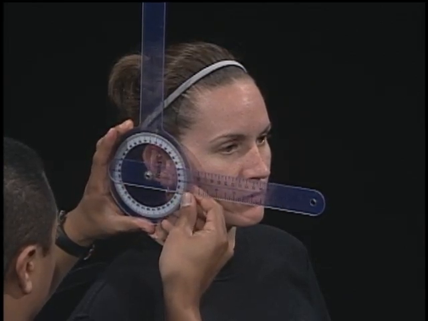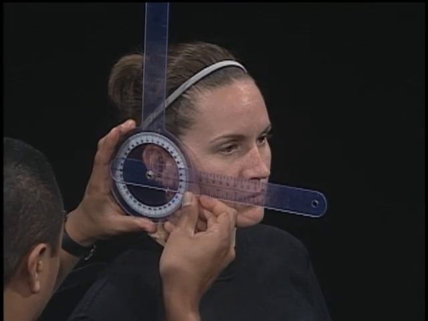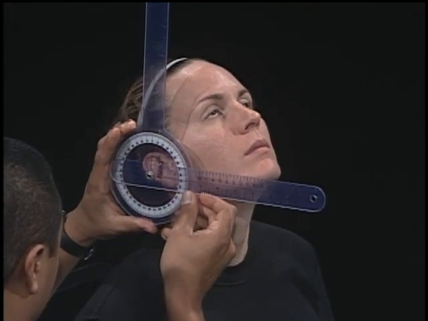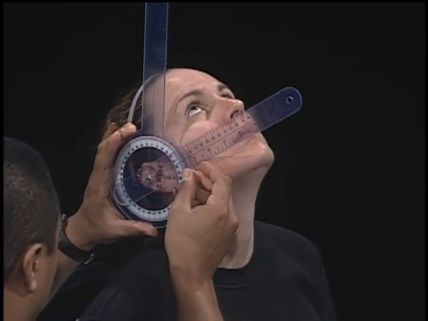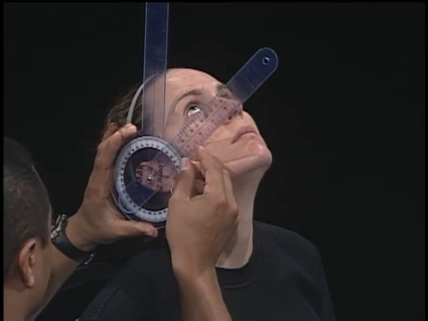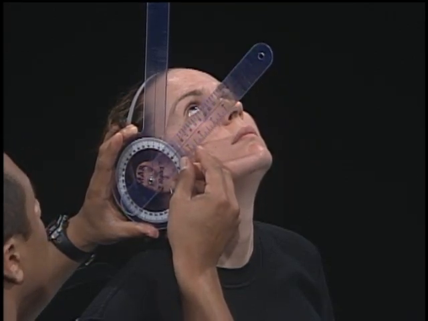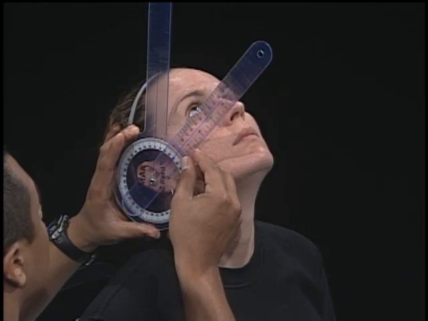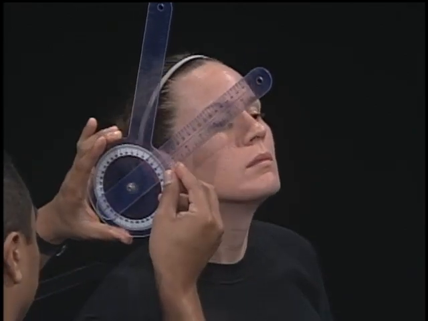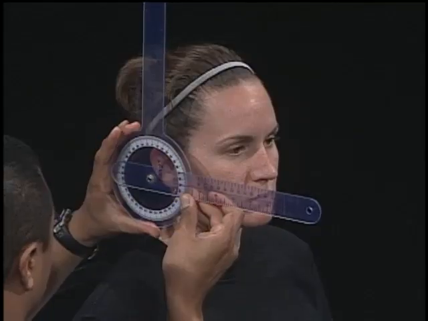Ask the patient to perform cervical extension as done previously, maintaining the goniometer in alignment through the entire range of motion and observe for any extraneous movements of the trunk. Read the degrees of motion on the goniometer and then ask the patient to return the head to the starting position. Remain at eye level of the goniometer when reading the measurement. Make a note of the amount of degrees measured.